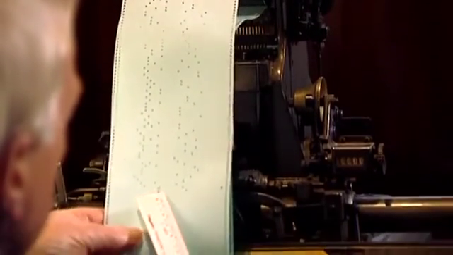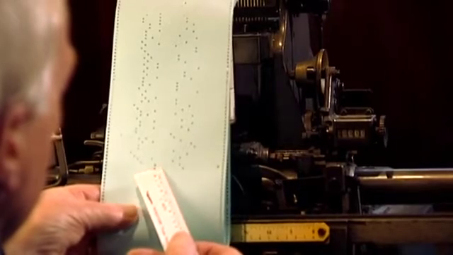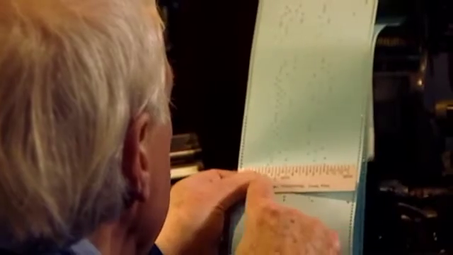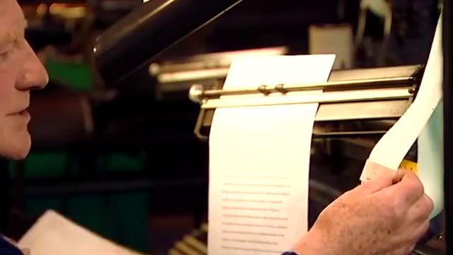Those are the justification punches, 3 and 4. And they're the punches which decide on the space between the words. You can actually read the tape with this little chart here, and I'll give you the numbers. Here I have a H6. So how do I identify those letters?